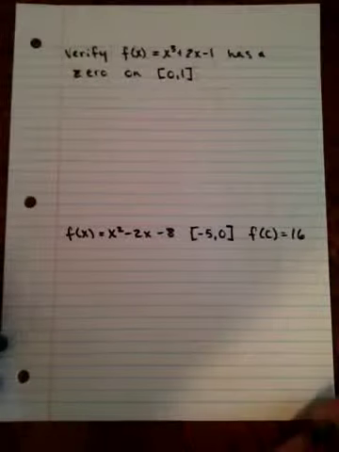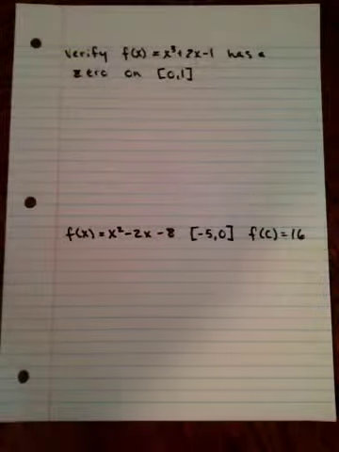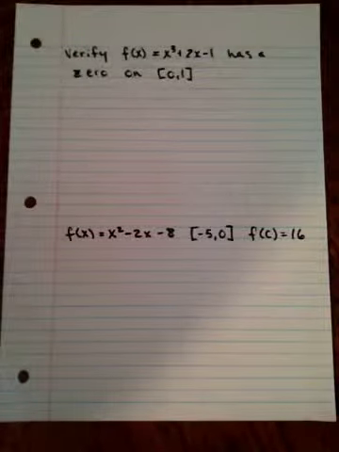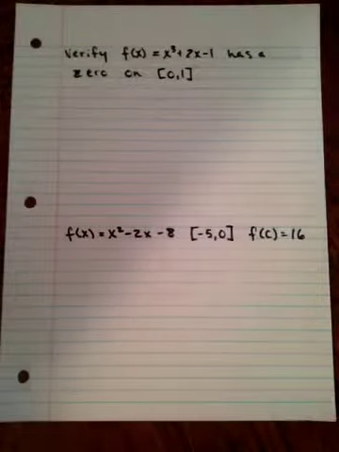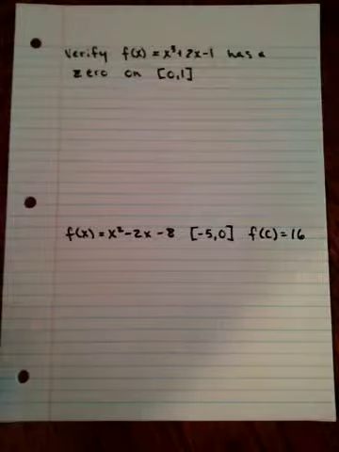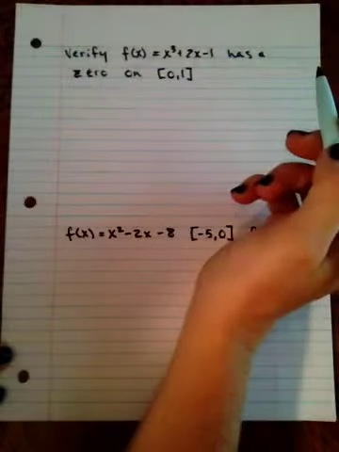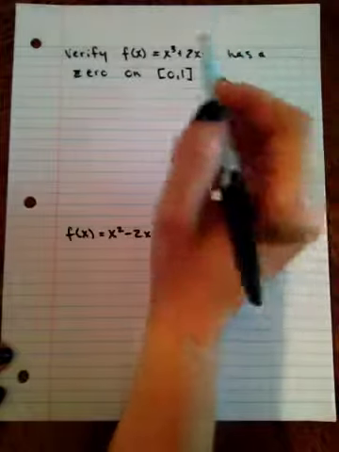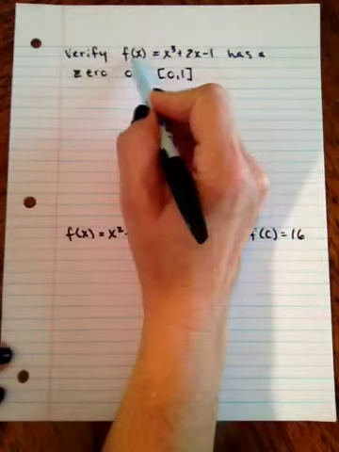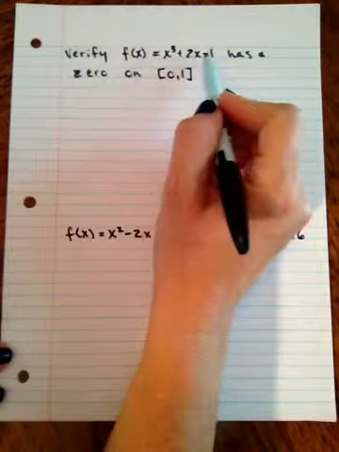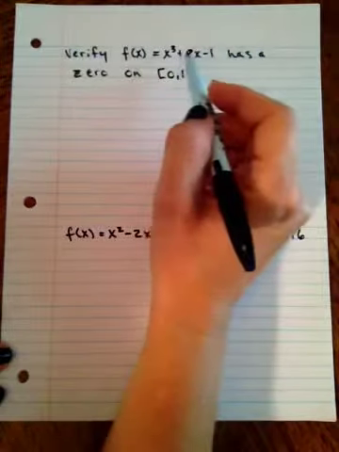So for this first problem, we're going to verify that f of x, which equals x cubed plus 2x minus 1, has a 0 on the interval from 0 to 1. So the first requirement for the intermediate value theorem to work is that your function is continuous. Now, f of x is a cubic function. It's a polynomial, therefore we know it's continuous.